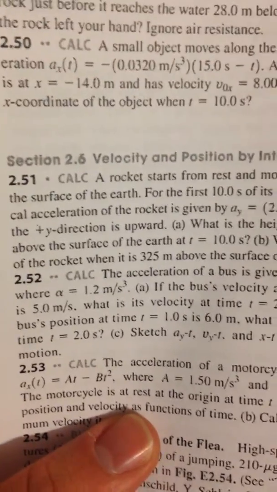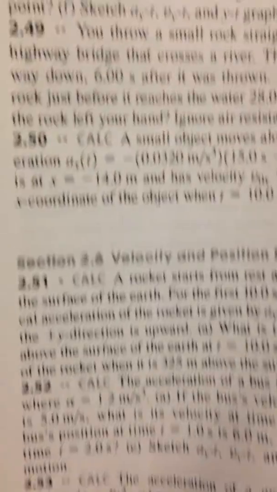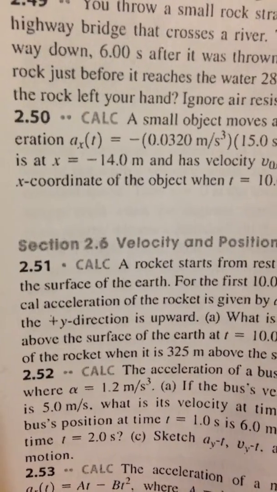Hey there, physics class. We're going to go through another problem today. This is from section 2.